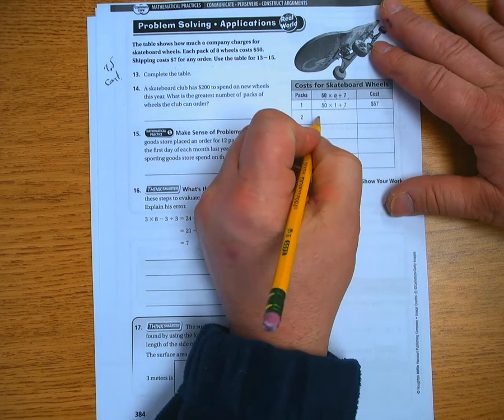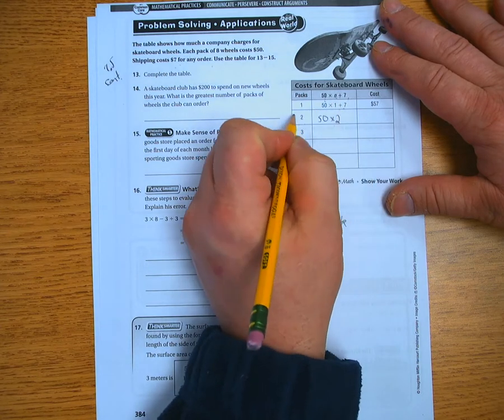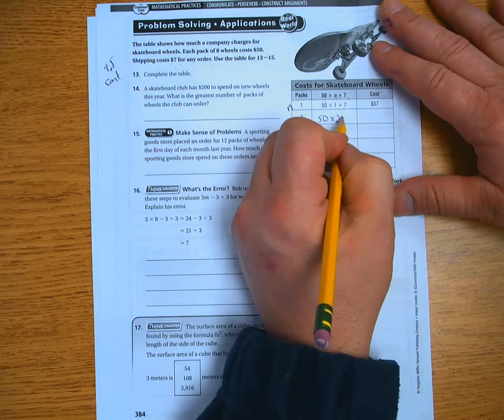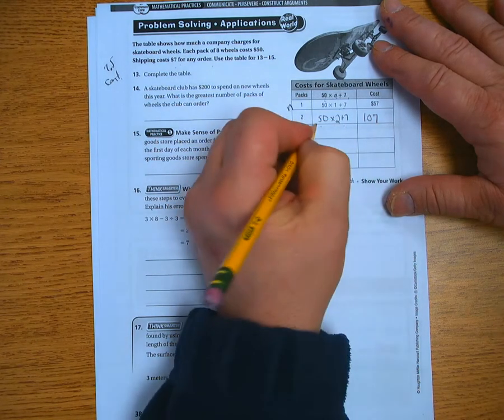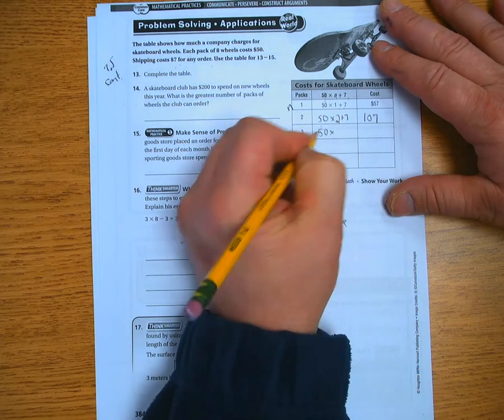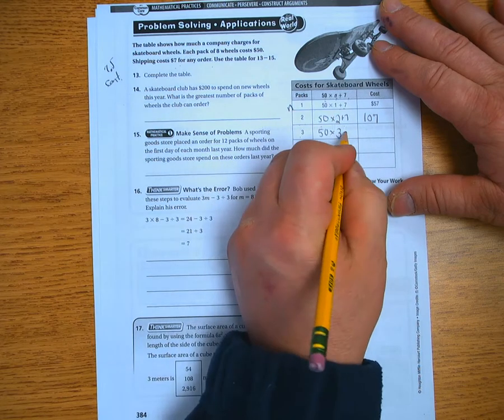They substituted in. So we're going to do 50 times 2, because N is the number of packs, plus 7. So $107. $50 times 3, that's taking the place of N, plus 7.